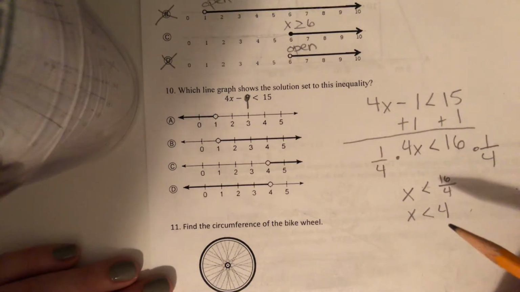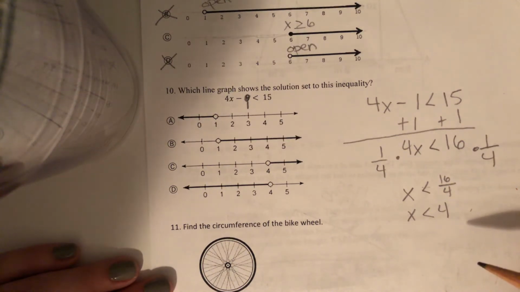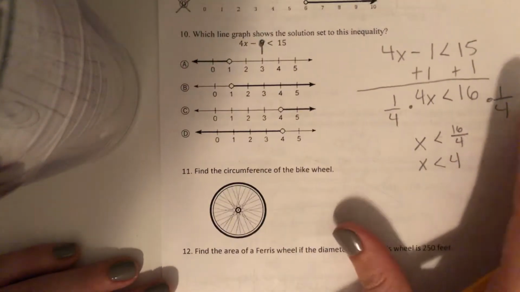Our symbol only reverses if we multiply by a negative number. We are multiplying by a positive number. So therefore our symbol is going to stay in the same direction.